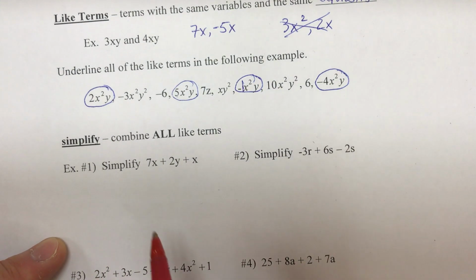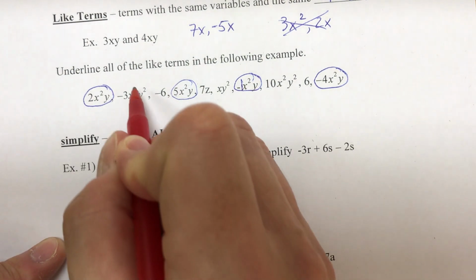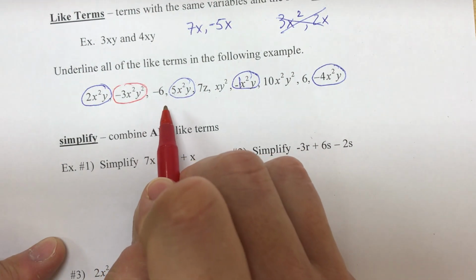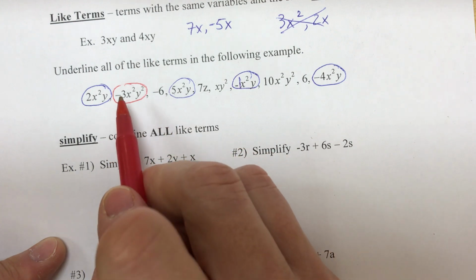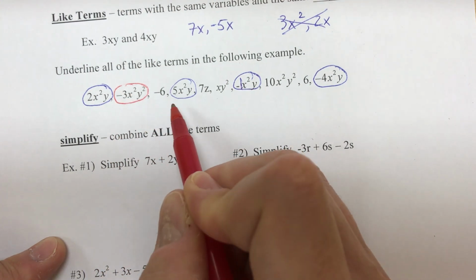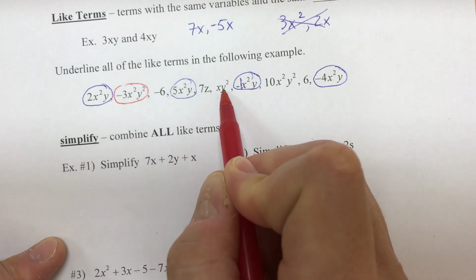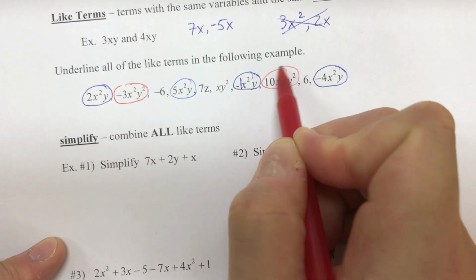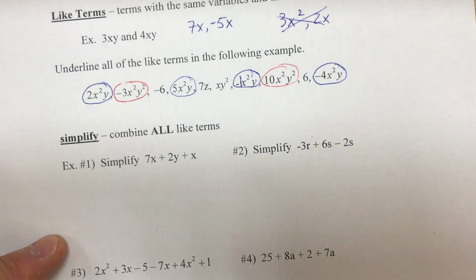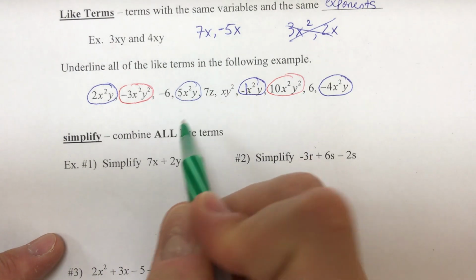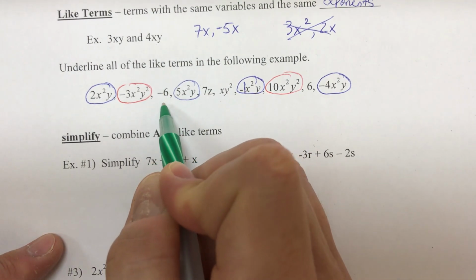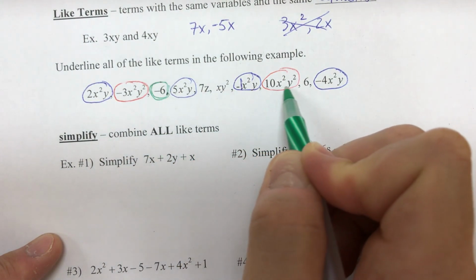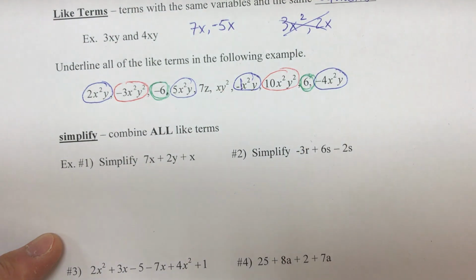Now let me take a different color. I'll take red, and let's go to negative 3x squared y squared. As we go through, we're looking for other terms that have x to the second, y to the second. No, close, but no, because that's x to the first. Here we go: 10x to the second, y to the second. Now we can also look at a constant, which is just a number by itself, like negative 6. Do we have any other constants? Yes, we have positive 6.